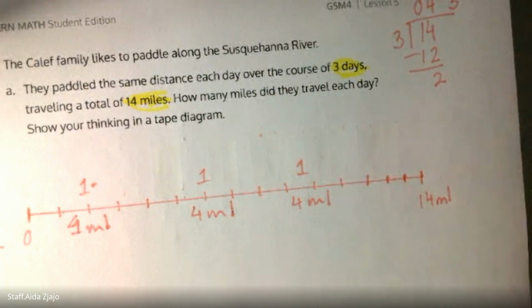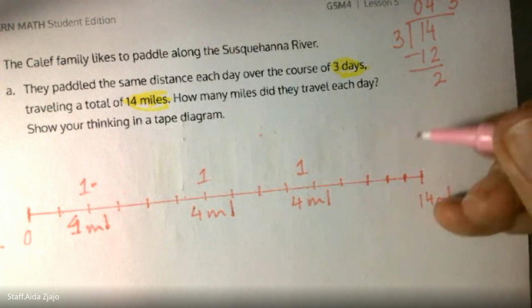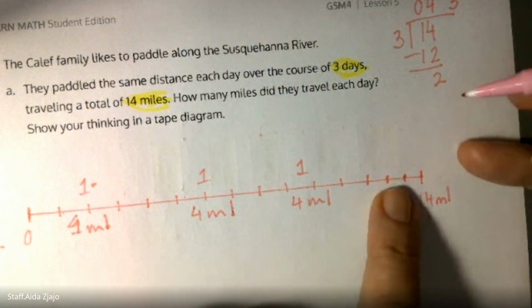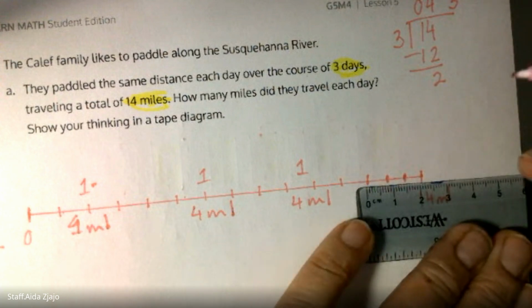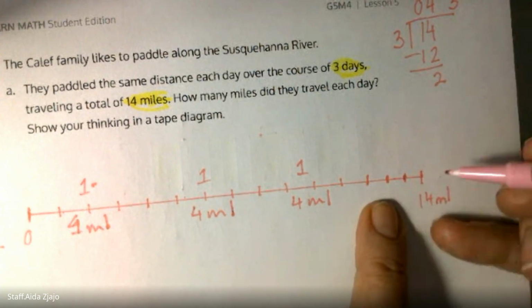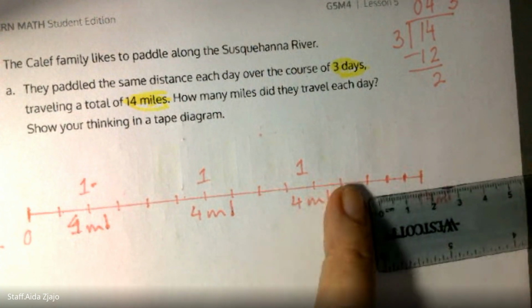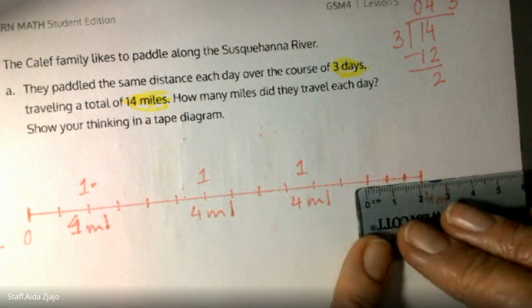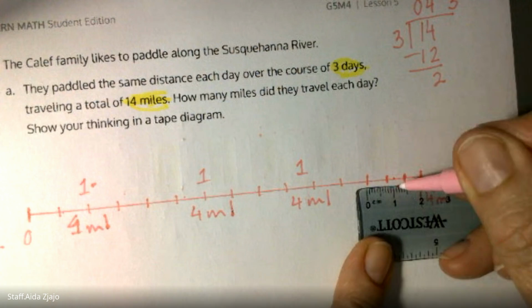I'm confused about this, guys. Honestly. Okay, so I know that they get equal pieces, but now I'm going to divide this leftover. Oh.